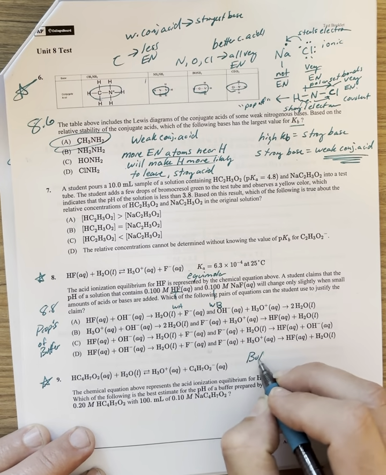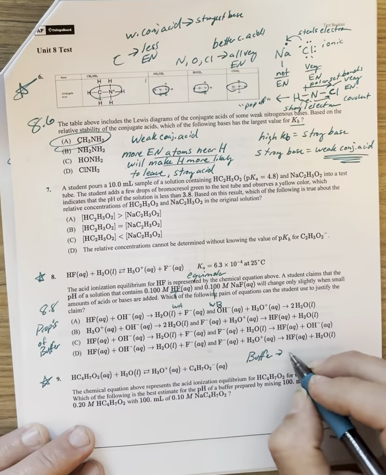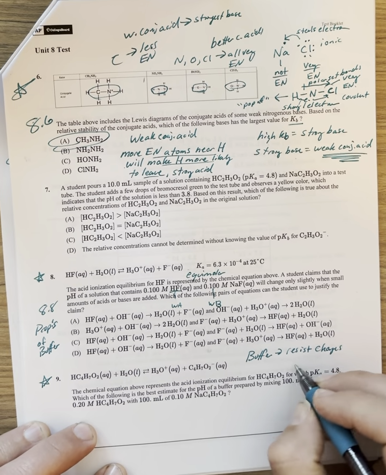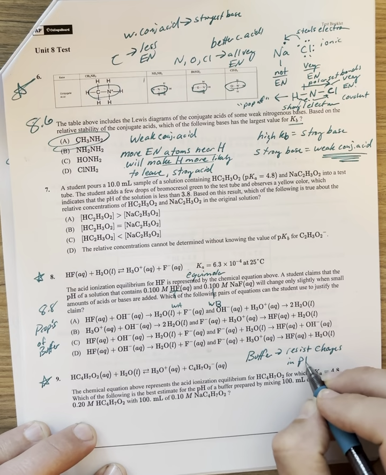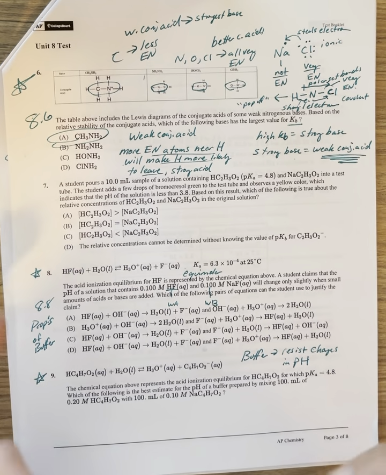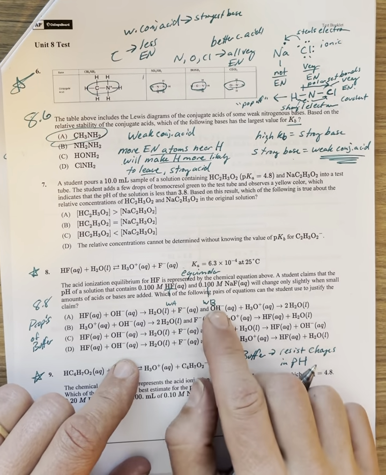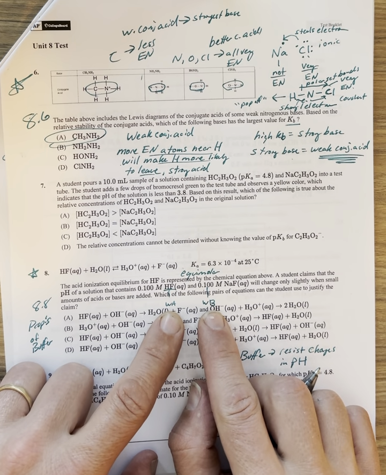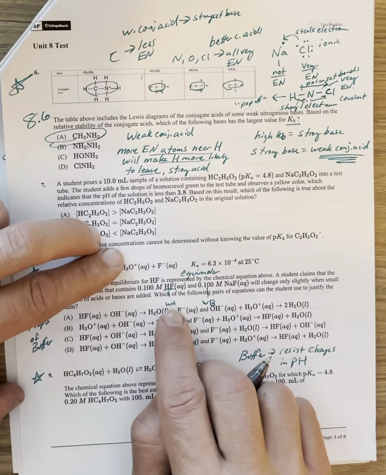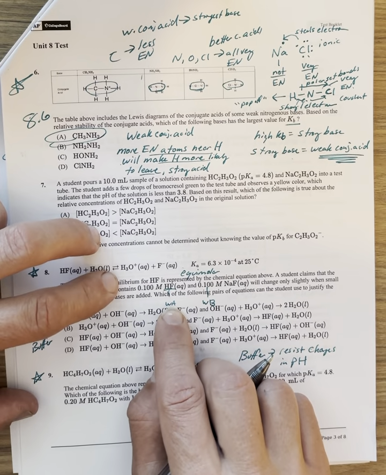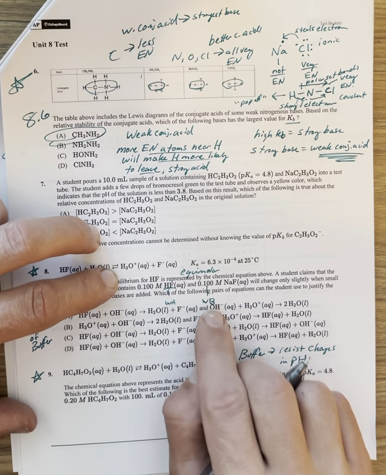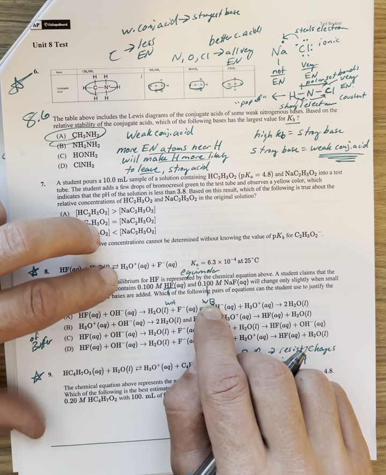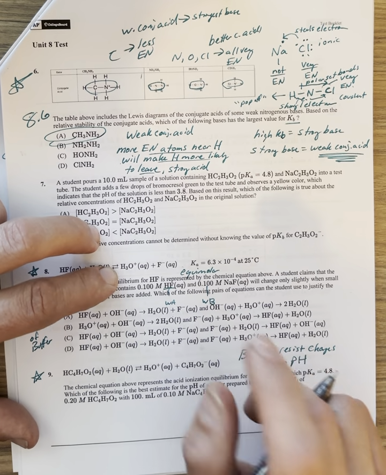So what does a buffer do? Okay, it resists changes in pH. How does it do that? By having equal amounts of weak acid and weak base to react with acid or base that's added to the solution. If you throw some base in there, weak acid's like, I'm going to go clean that up. And if you throw some acid in, the weak base is like, I can clean this up, no worries.